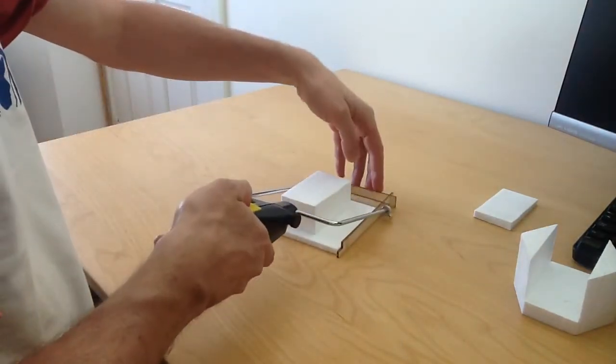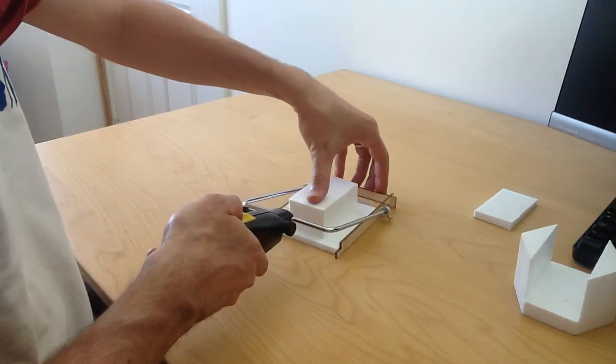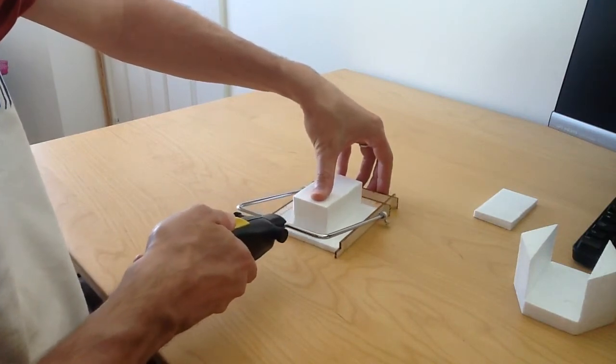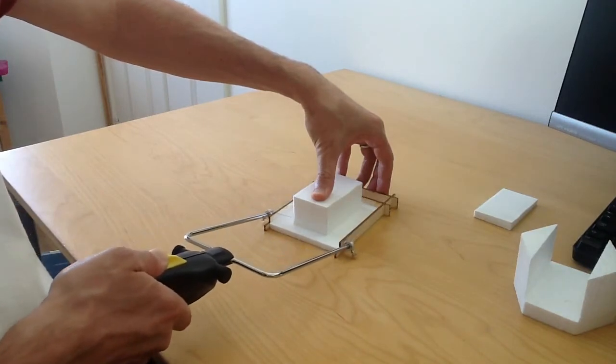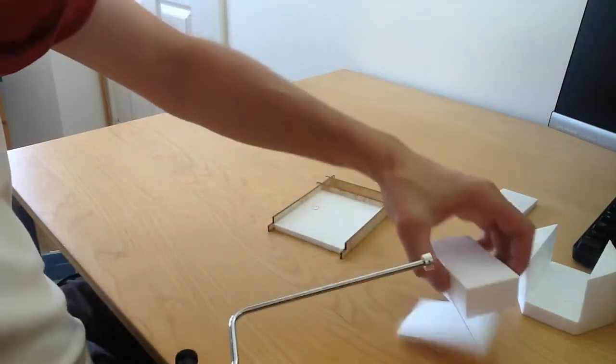Bear with me a minute. That's better. I'm still getting used to using this technique.